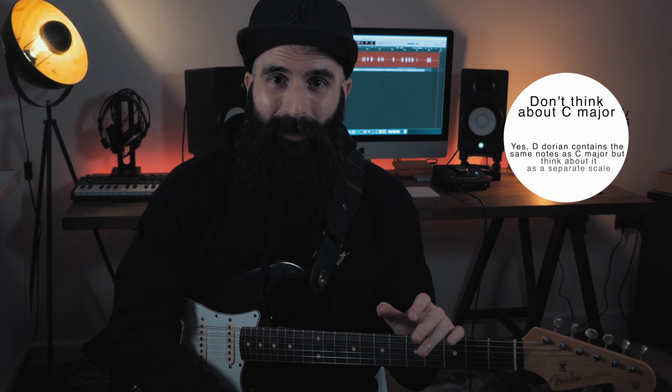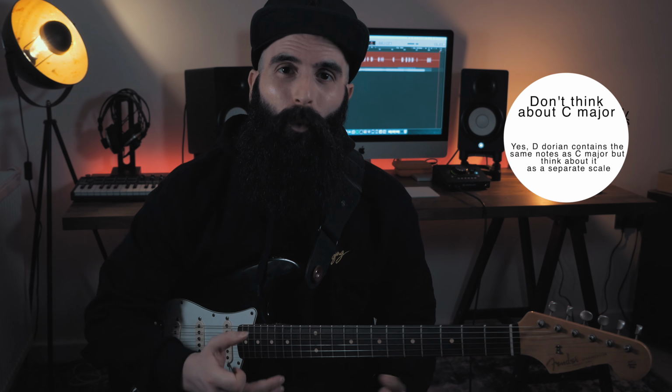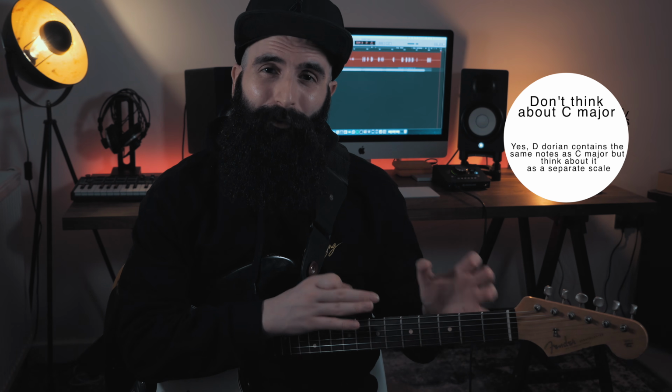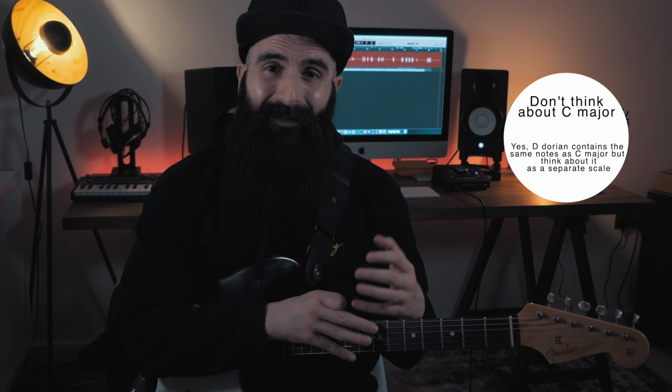Now, one thing which is really important every time you approach any mode, so even this Dorian mode, is that you don't have to think about the major scale it comes from. So don't think about C major anymore. Yes, the notes are the same, but when you improvise, you should take the distance from the C major scale and think of it as a different scale. So think of D as the root, and therefore all of the notes which are the same notes as the C major scale will have a different meaning, a different weight, because they will be related to D as the root.